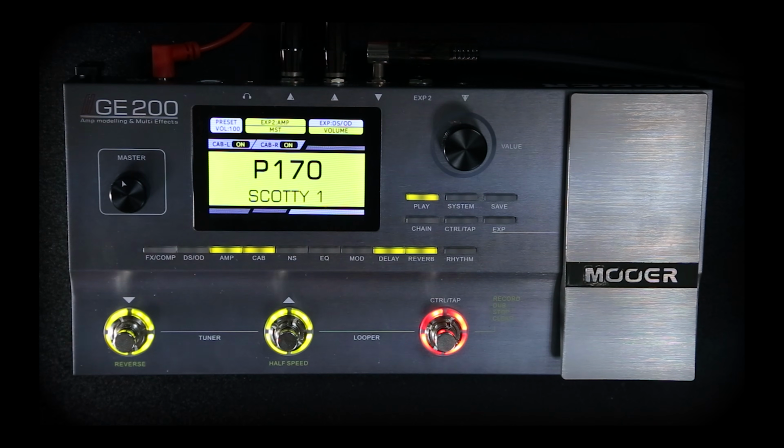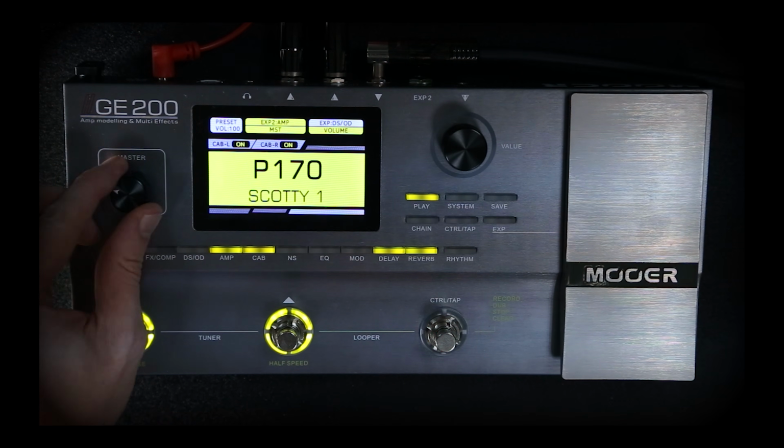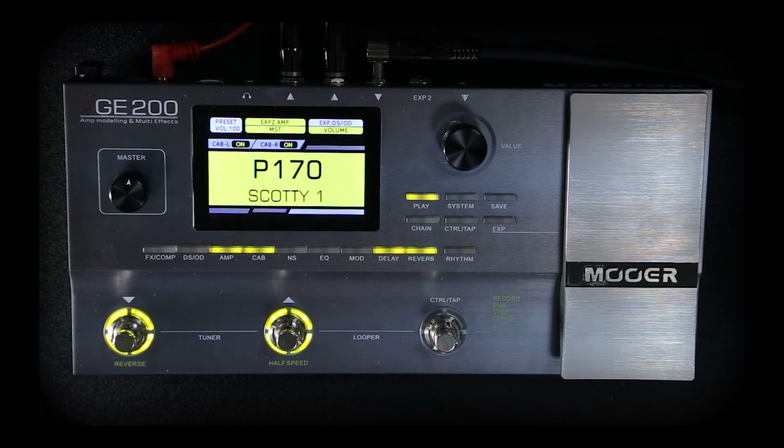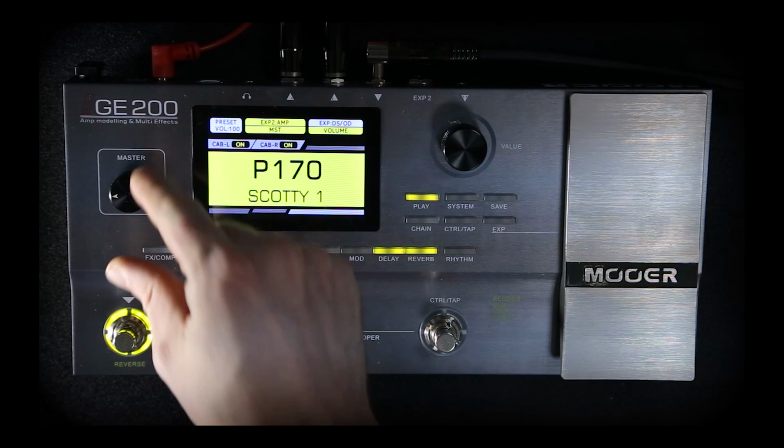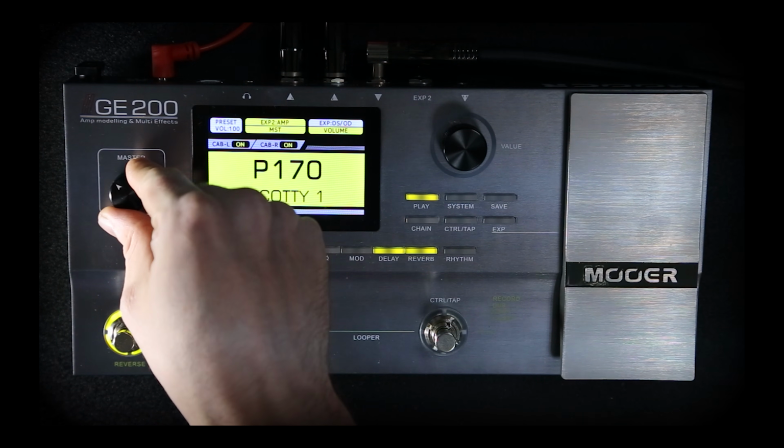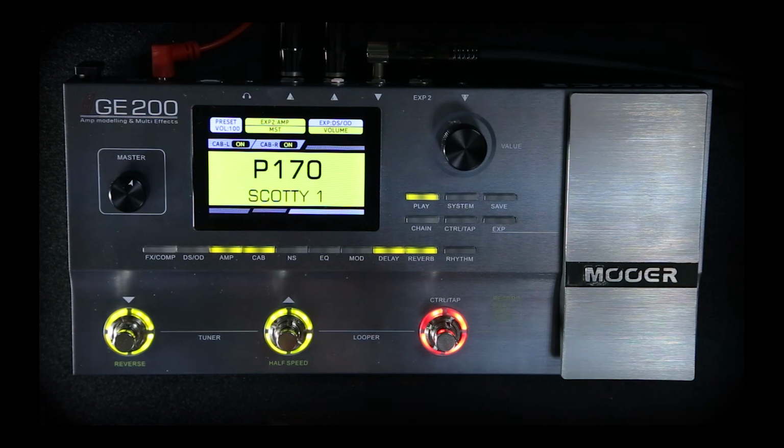So the master control, it just adjusts the volume, the total output volume of the GE200, which gives you very instant access when you're live on stage or even when you're recording. You can make a very quick adjustment on that. So if I play there. And the control over to the right, that's named value.